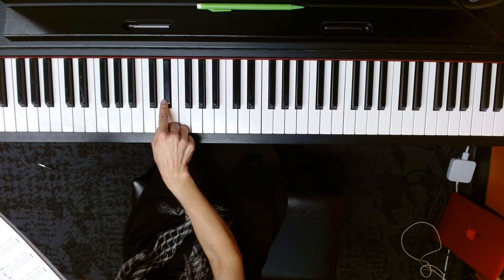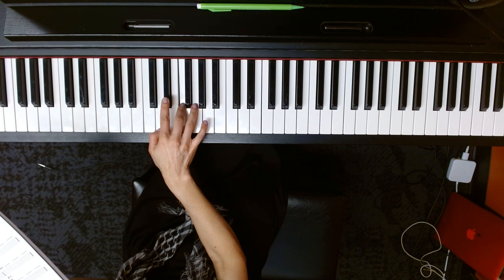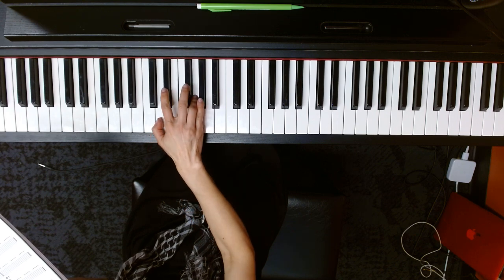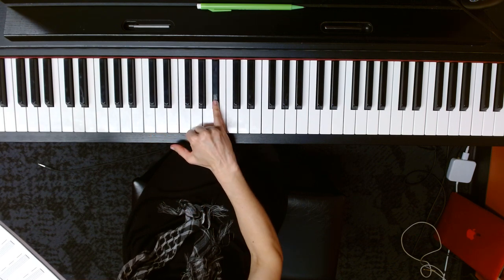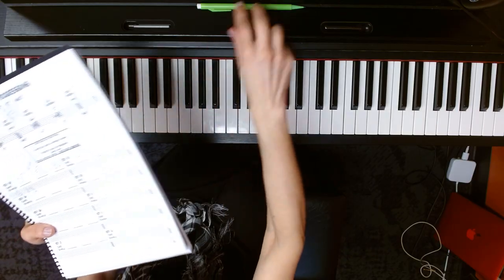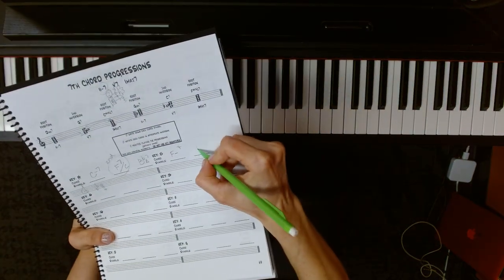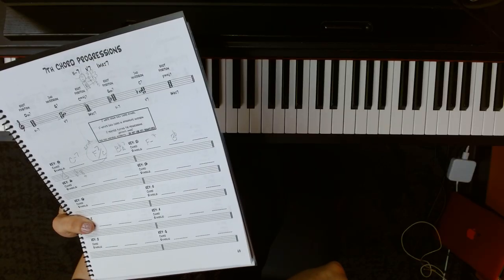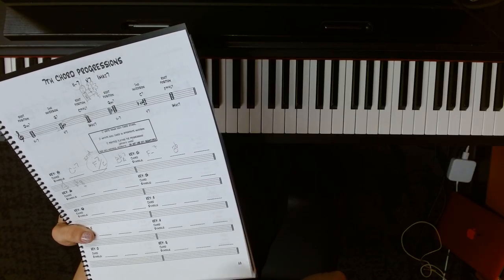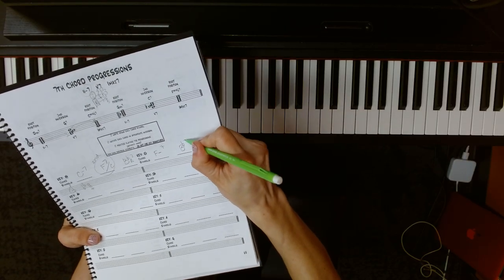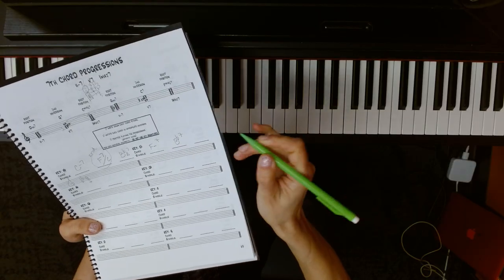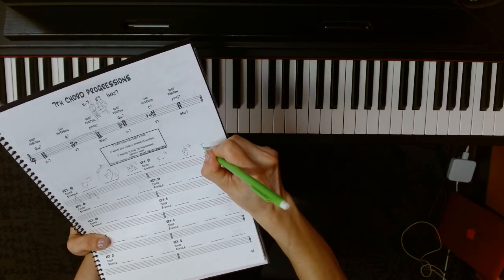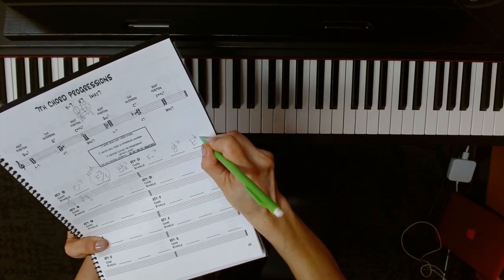Let's count 5. 1, 2, 3, 4, 5. So the 5 chord is B flat. 5 chords, are they major or minor? Major, dominant. Dominant means it's a major triad with a lowered 7. The 1 chord, E flat, is always major 7.